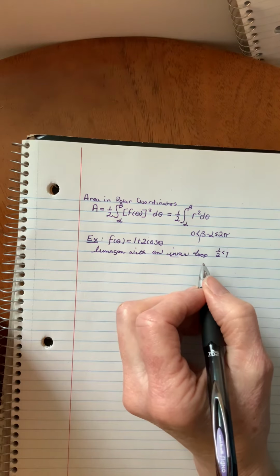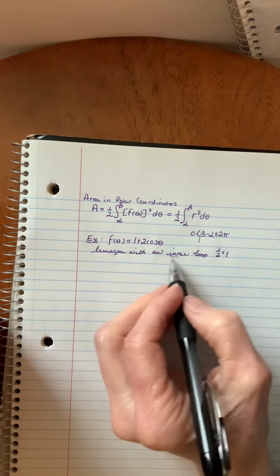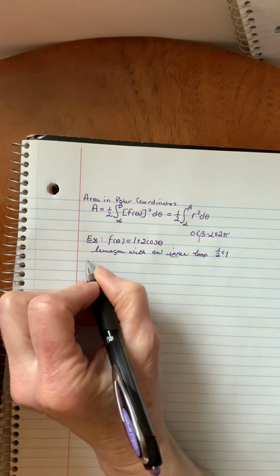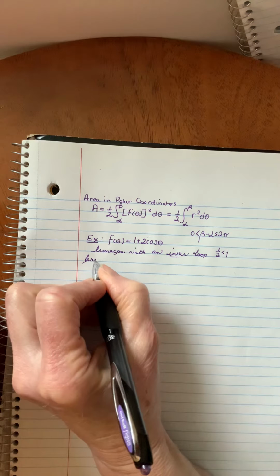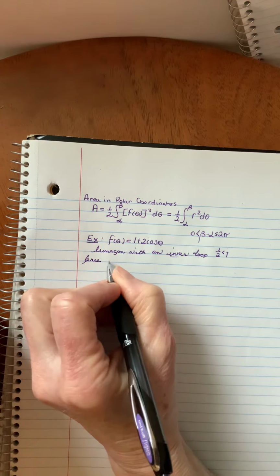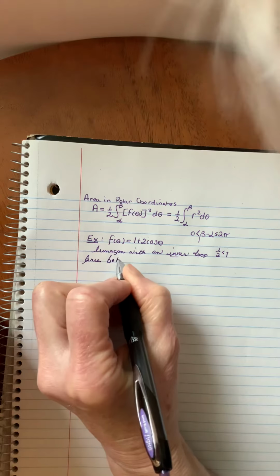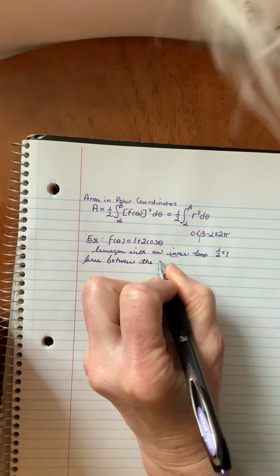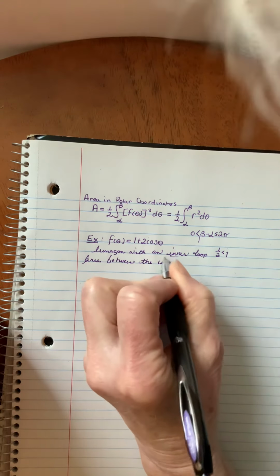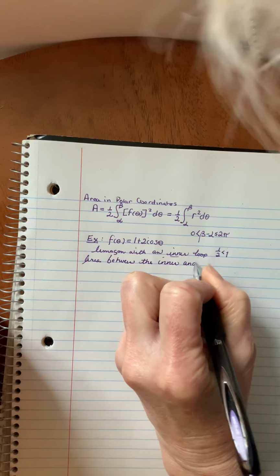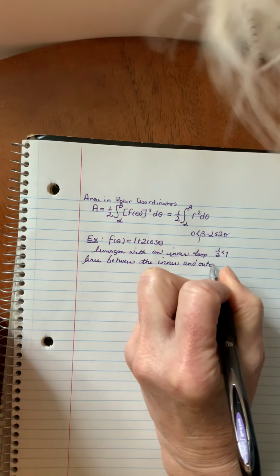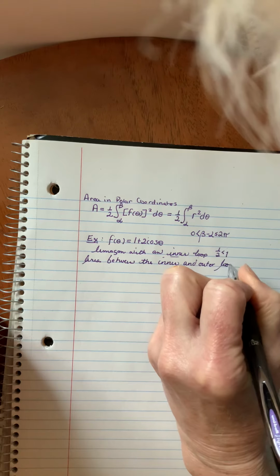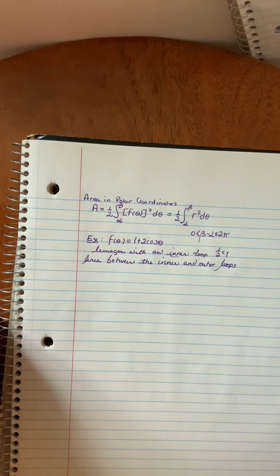Now the question that is posed for this is for us to find the area between the inner and outer loops. Now what do I mean by that?